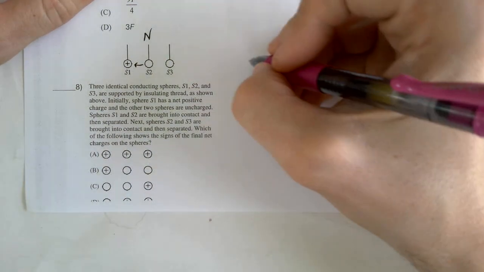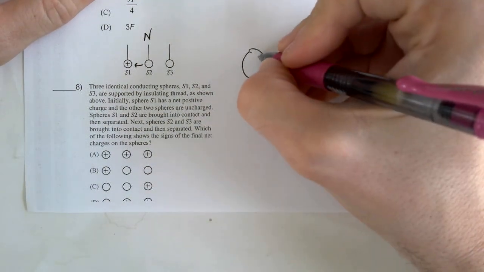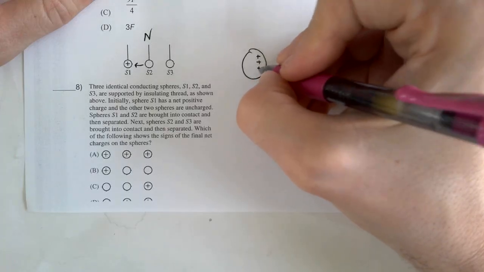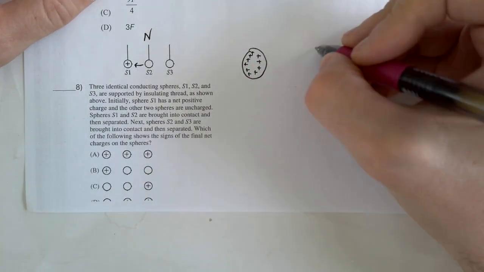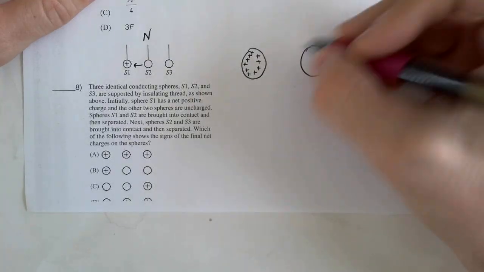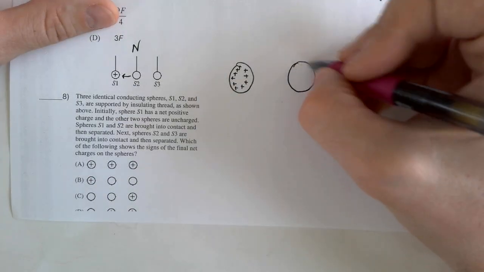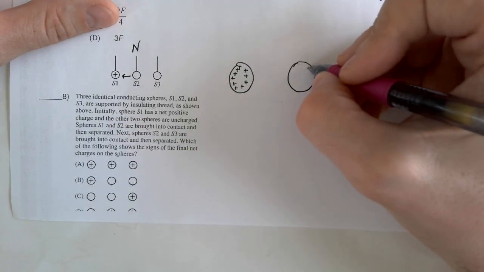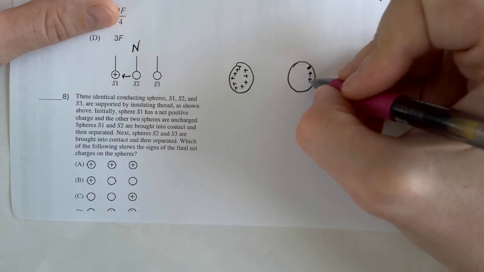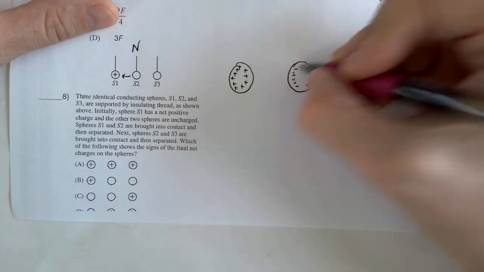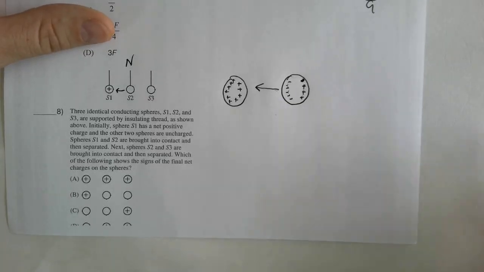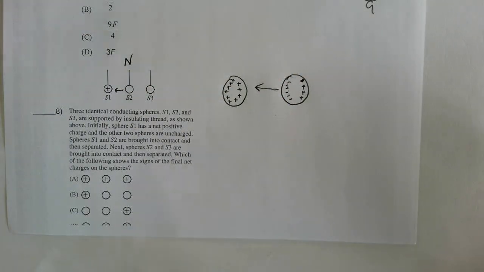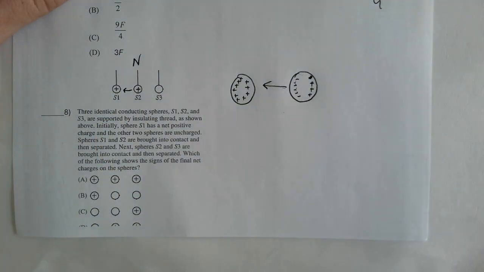What will happen here is with the positives being here, they're all the way around the edges if it is a conducting sphere. And here, if this is a conducting sphere, the positives will repel and end up being on this side, and the negatives would attract, and then eventually those two would be attracted to each other, and they could touch. And if that happened, then this would be a net positive.